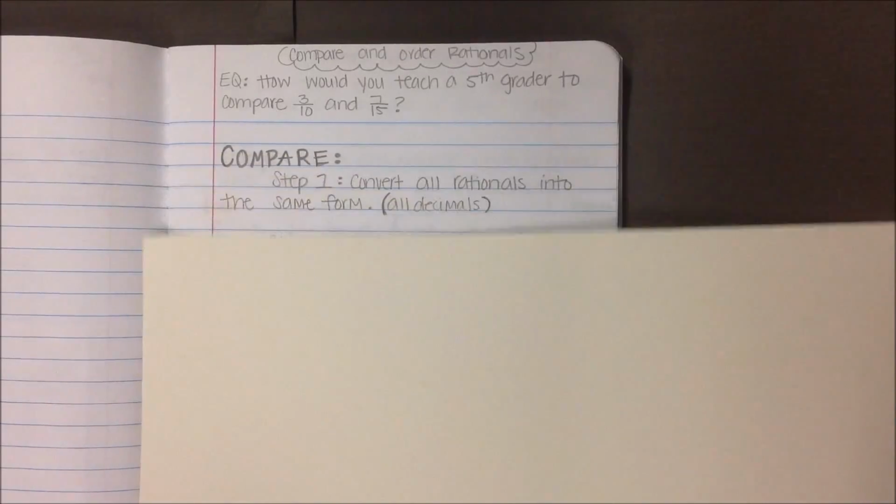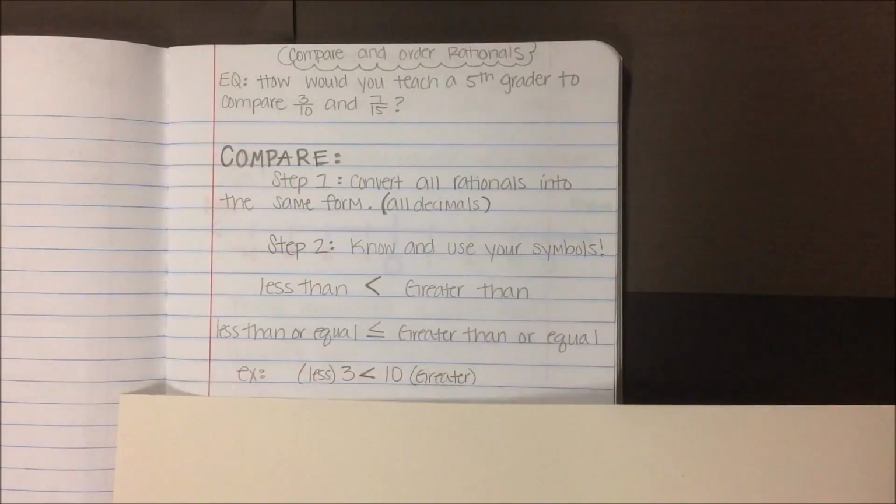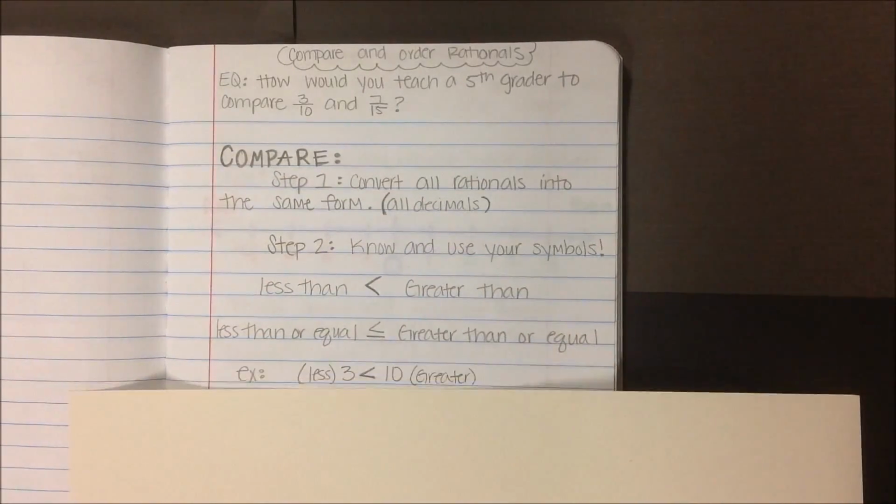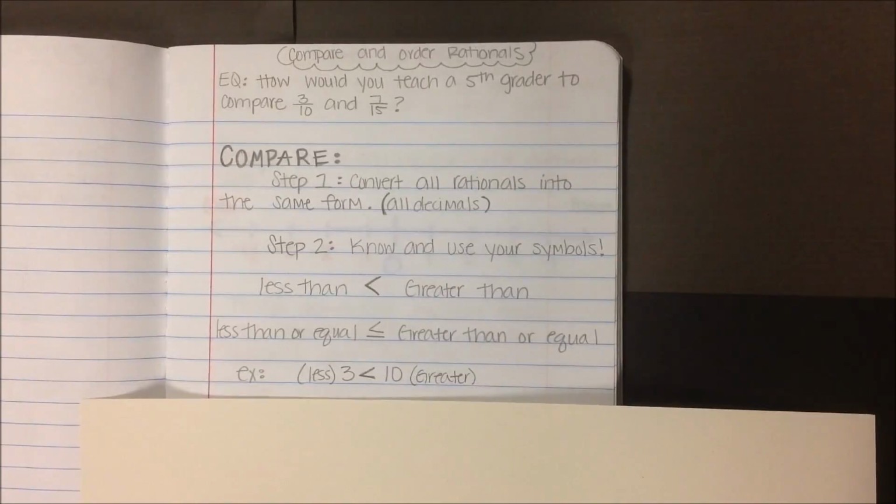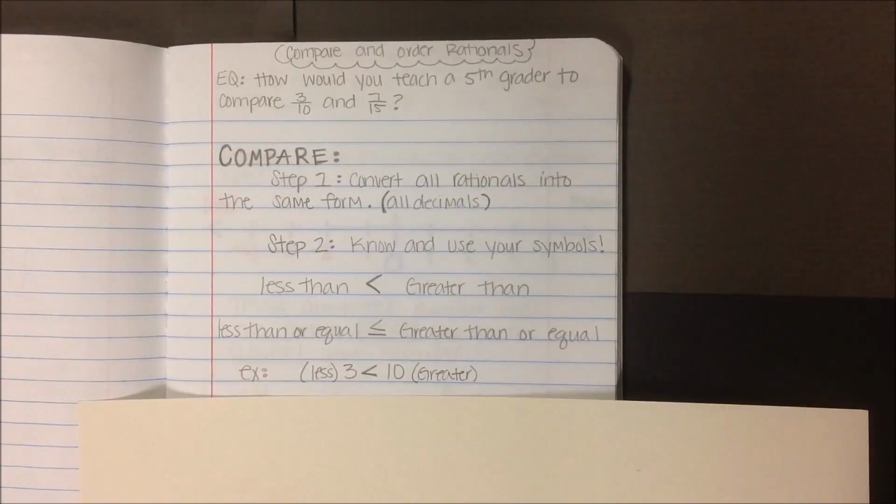Okay, let's go ahead and get our notes for today. There's no foldable. We just have 2 things we're looking at. We're looking at comparing and we're looking at ordering. So let's start with comparing. I know this is a lot of notes, but let's copy all of this down.